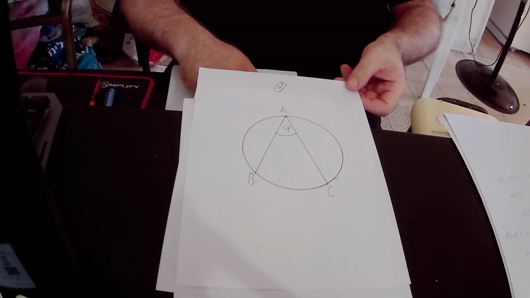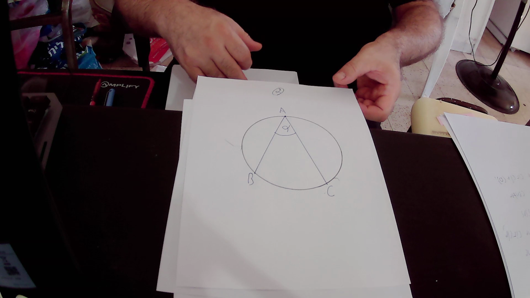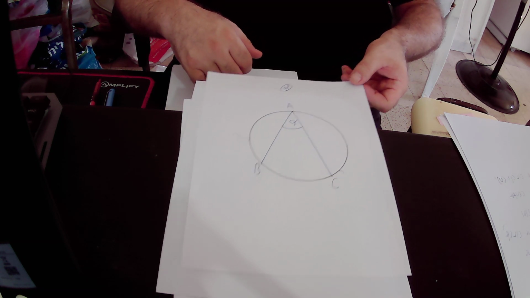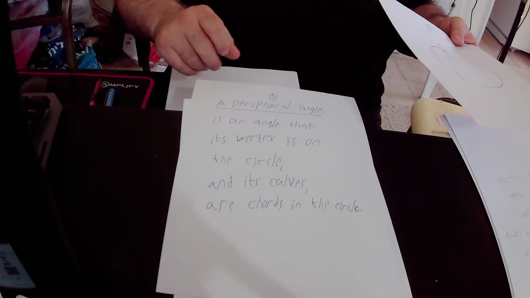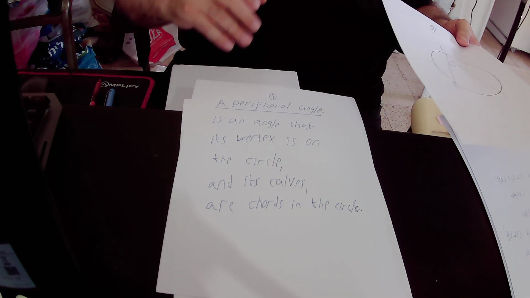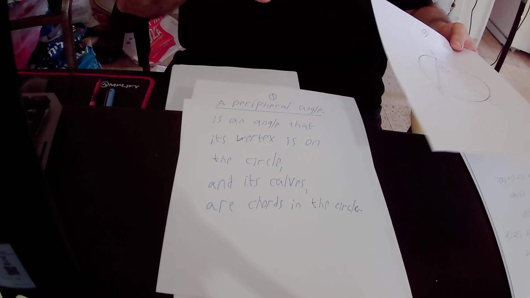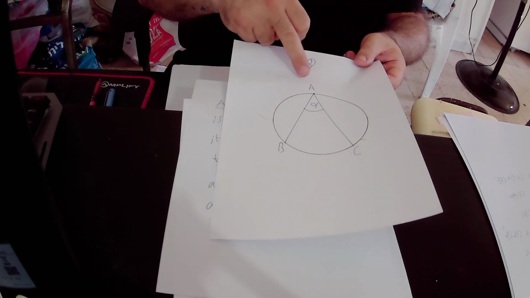Okay, so a peripheral angle is an angle whose vertex is on the circle.